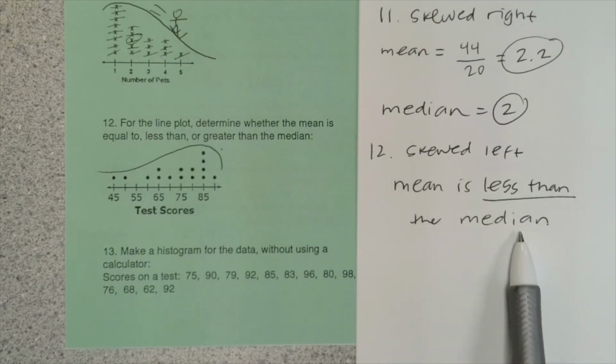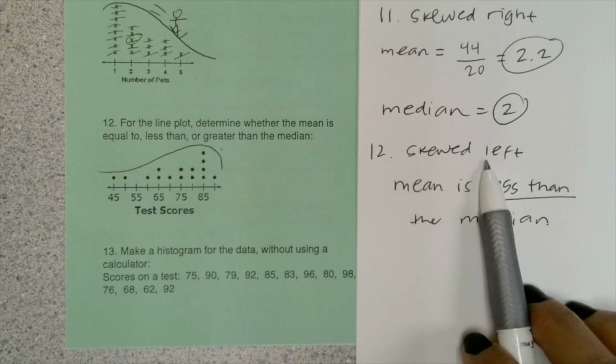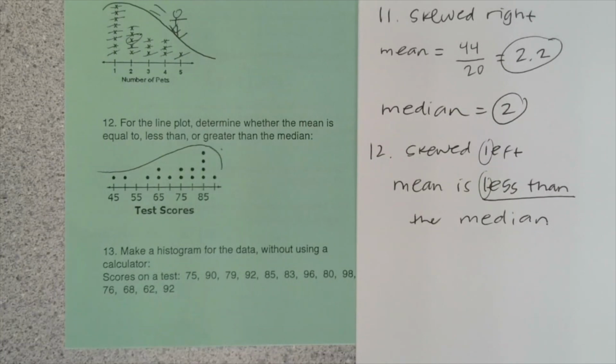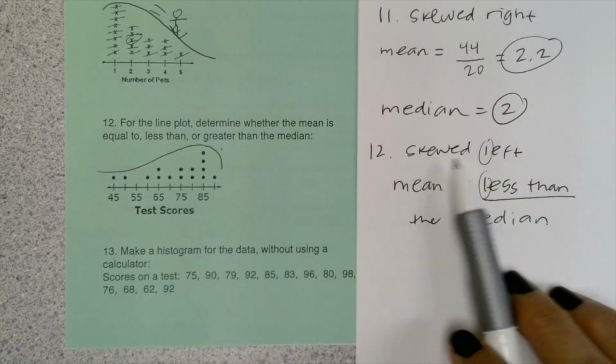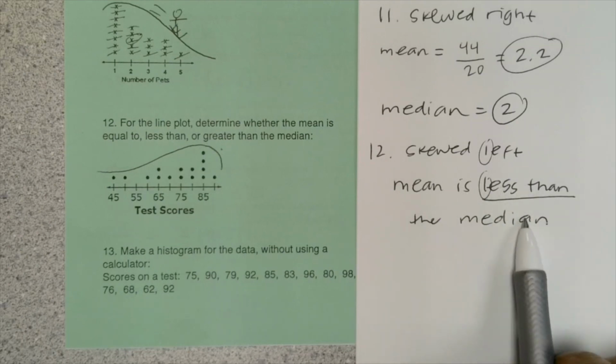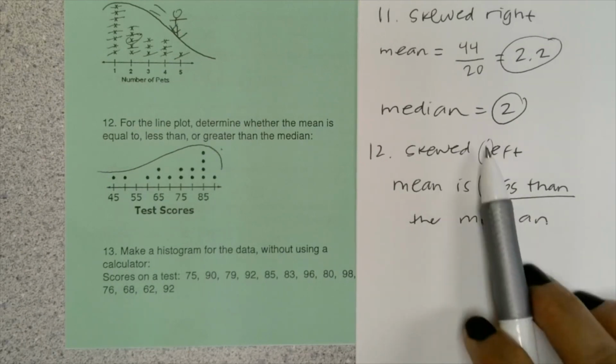So what's really nice is when it says skewed left, your mean is less than, so the L and the L always go together. If you have a skewed right, then the mean will be greater than the median. And the word greater has an R, so that is also helpful.